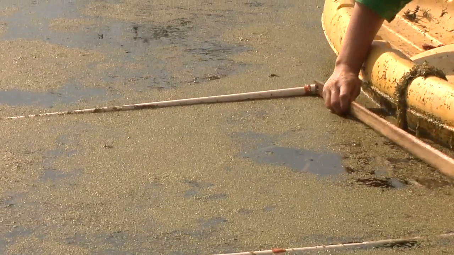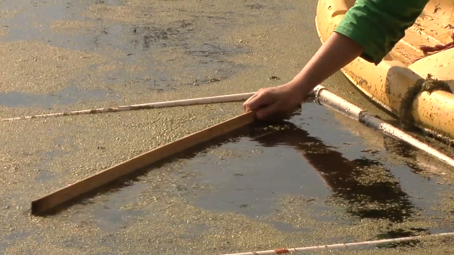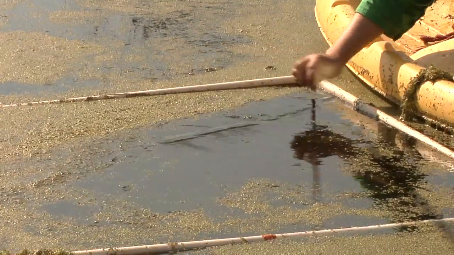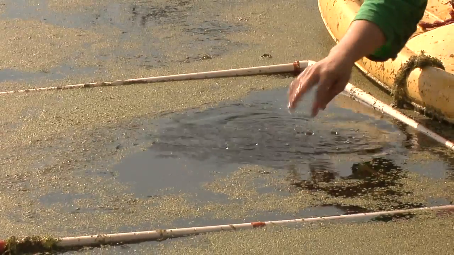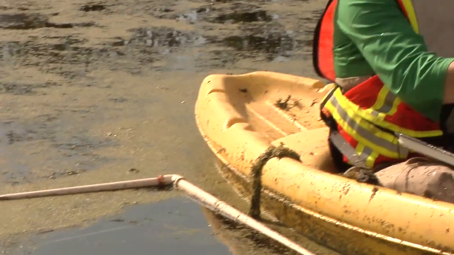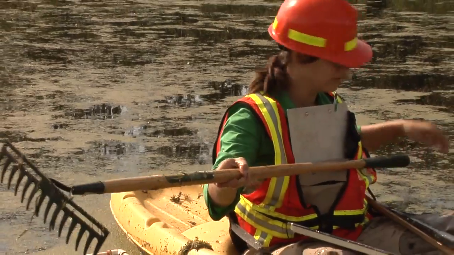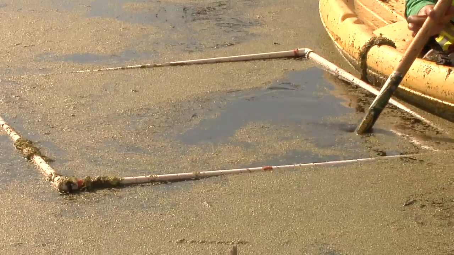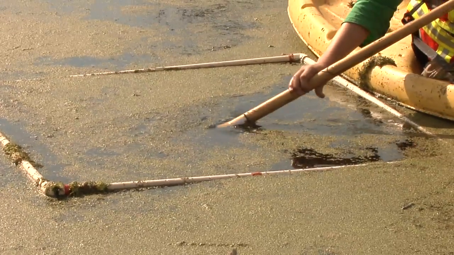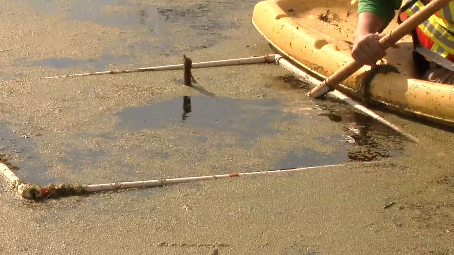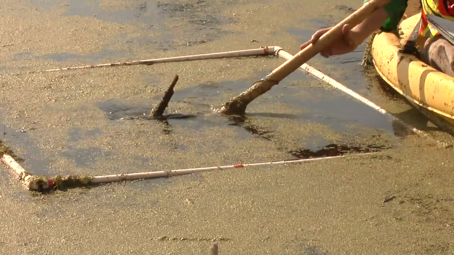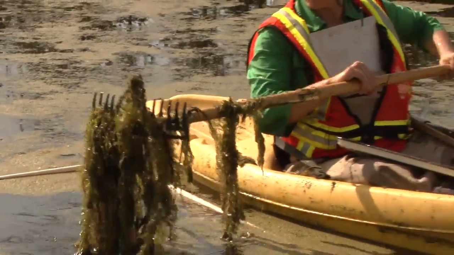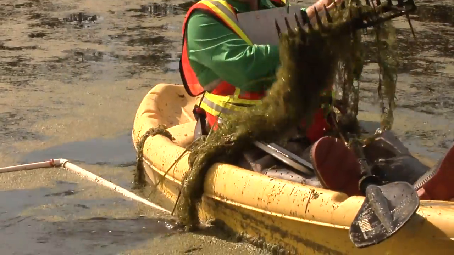So you can sort of push that out of the way in order to be able to see what sorts of submersed aquatic vegetation are underneath. And I can already see some submersed aquatic vegetation. Then you take your rake, and you're going to want to rake all around within your 1 meter quadrat and try to catch as much of the vegetation in there as possible. You pull that up and you put it on your tray.